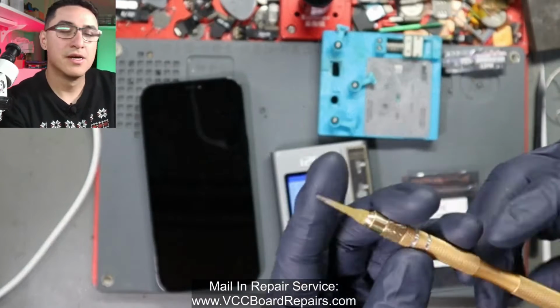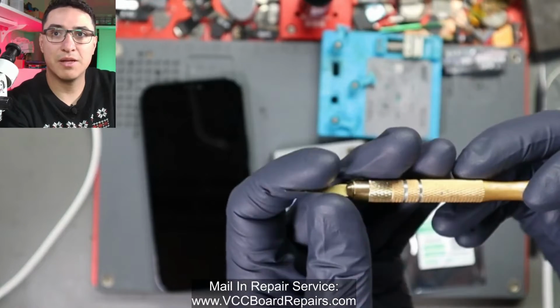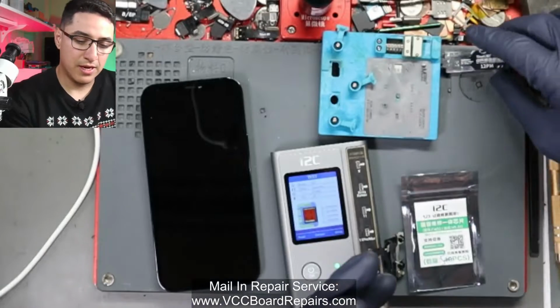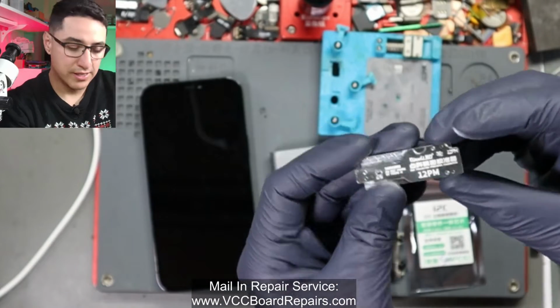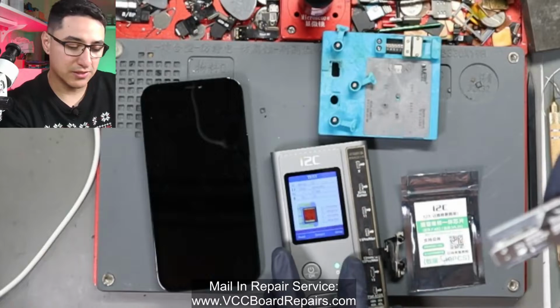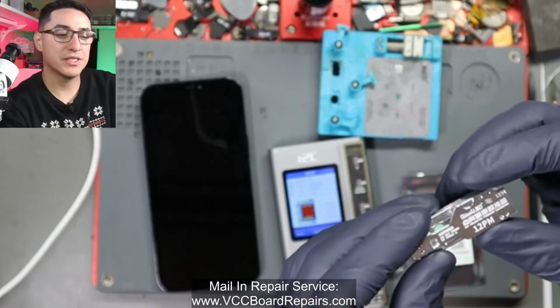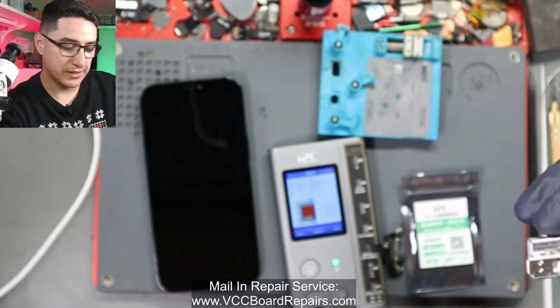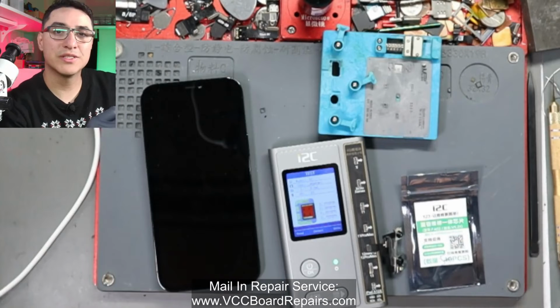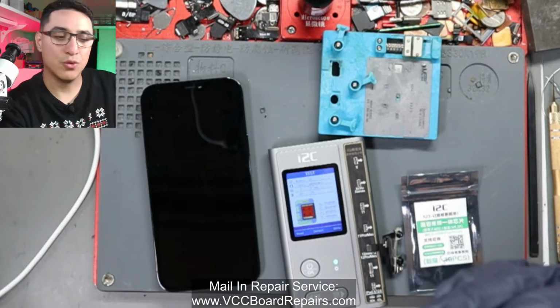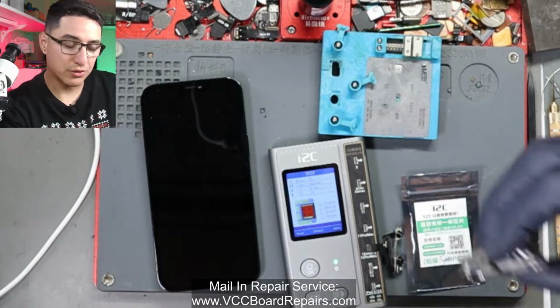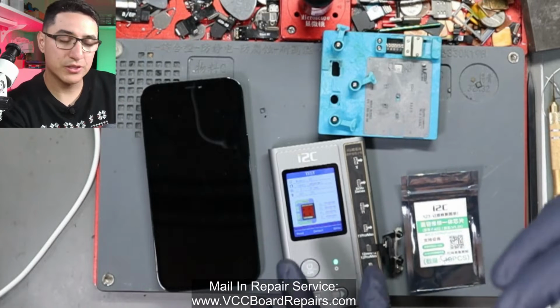Another tool we need is a flat blade like this. We still need to do the alignment. Now, because we don't have to replace the flex, the alignment issue is a little bit easier to deal with, because a lot of times the flex itself wasn't necessarily the right length, or it wasn't bent or curved the way the original one is.